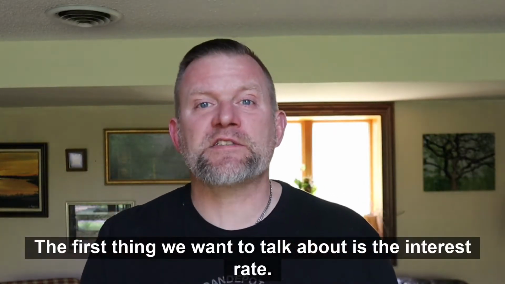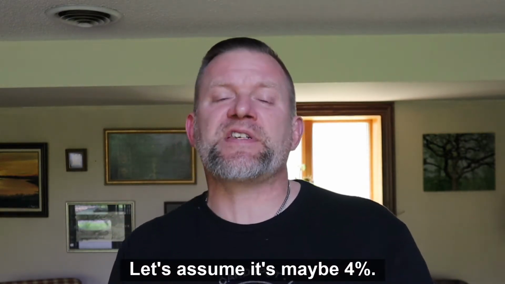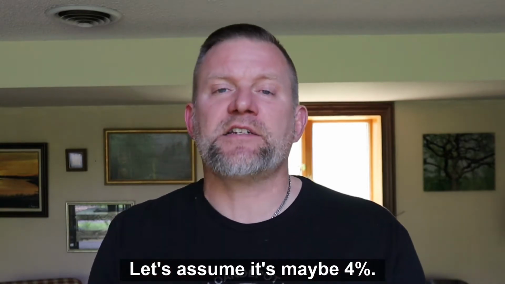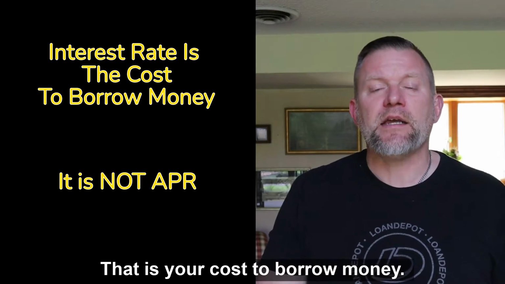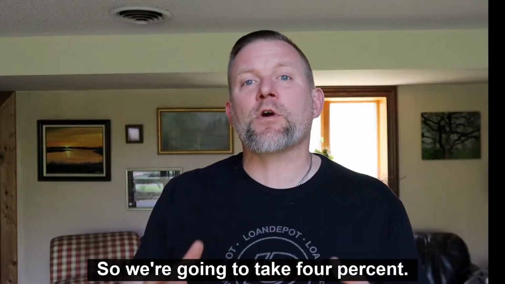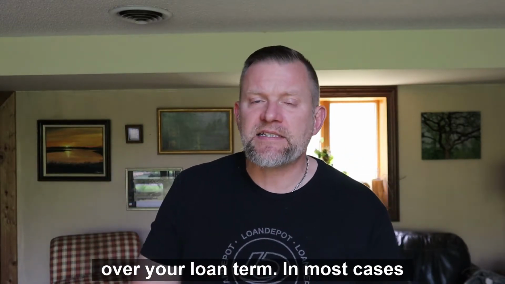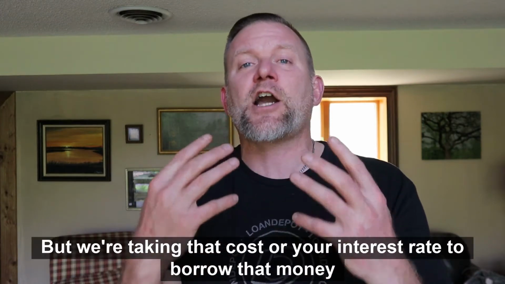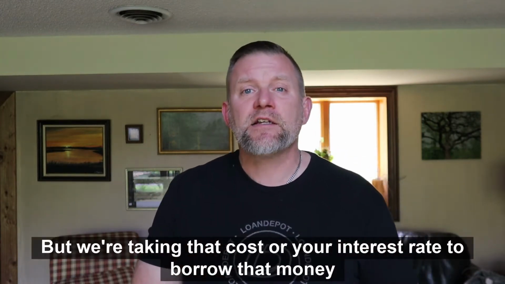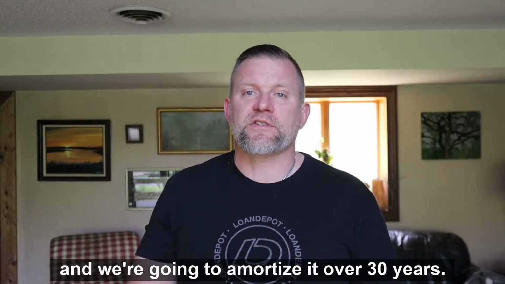The first thing we want to talk about is the interest rate. It doesn't matter what the interest rate is. Let's assume it's maybe 4%. That is your cost to borrow money. So we're going to take 4% and amortize it over your loan term. In most cases, it's 30 years. It really depends on your loan term, but we're taking that cost, or your interest rate to borrow that money, and we're going to amortize it over 30 years.